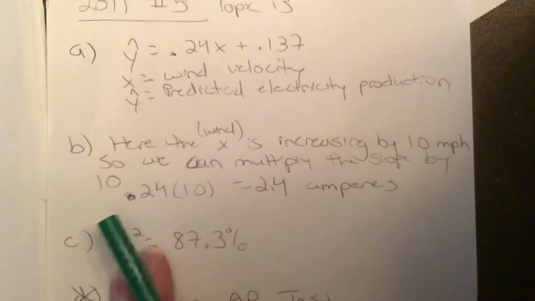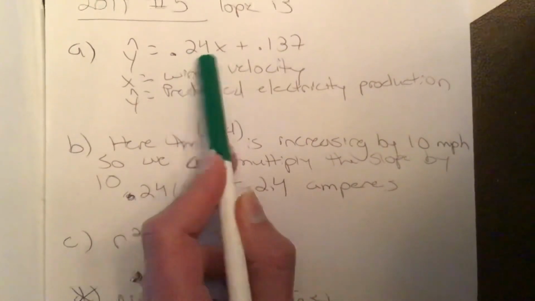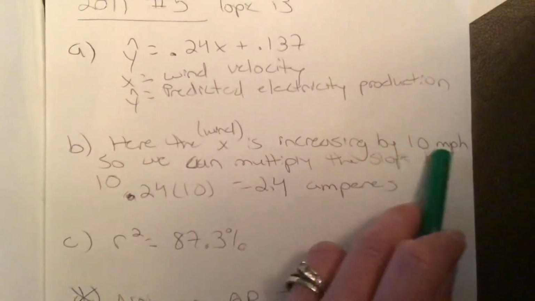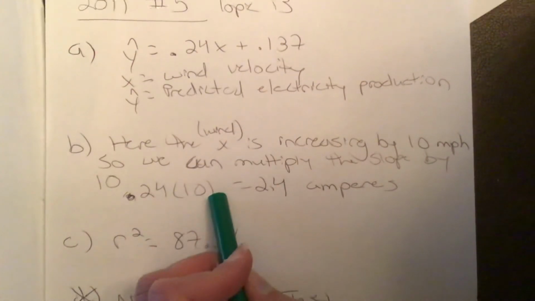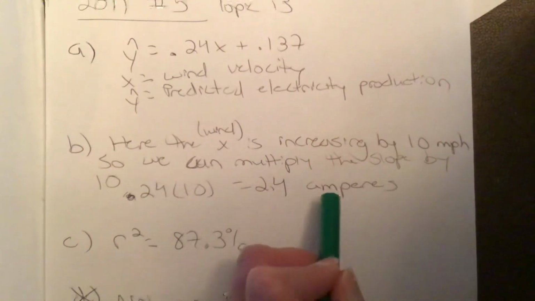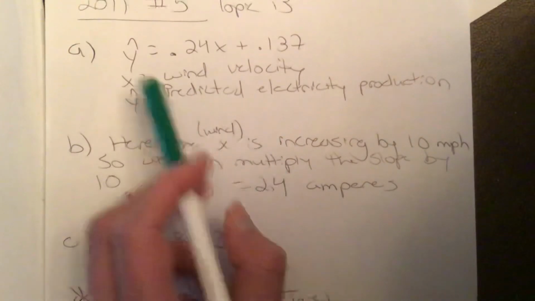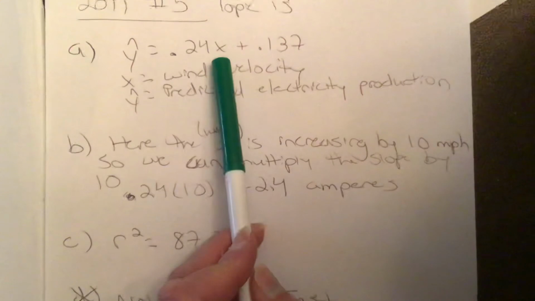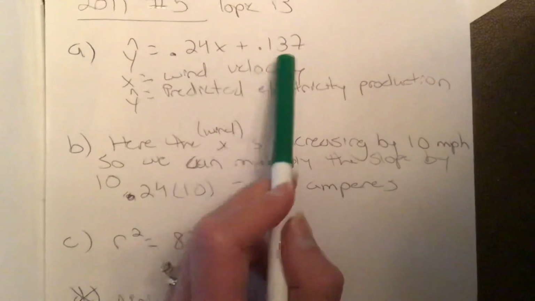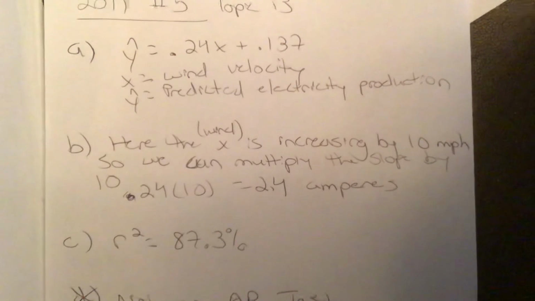So if the wind is increasing by 10 miles per hour, we're going to multiply by that slope of 0.24. We can just take our increase in wind, that 10 miles per hour, and multiply it by the slope. So we know that the predicted electricity would go up by 2.4 amps. The other way you could do part B, and some people prefer to do it this way, is you could plug in 15 for x, and then plug in 25 for x and get the difference. But remember, the intercept is going to wind up not mattering. It's really just how much you're changing the wind velocity by. So that would be another way.